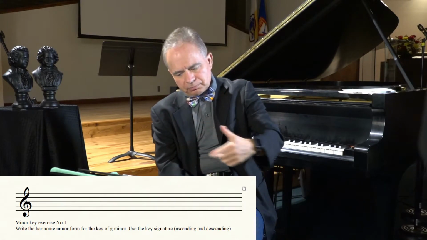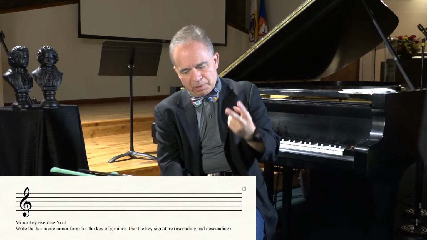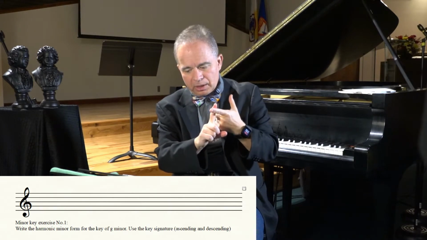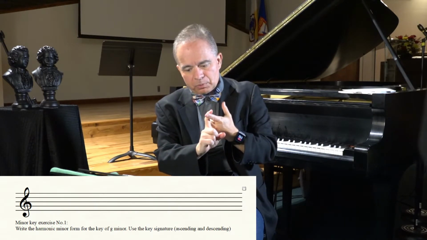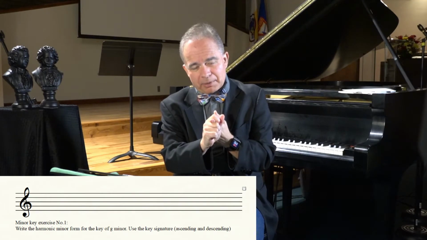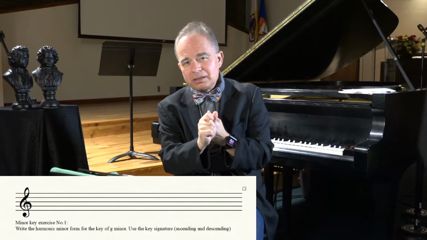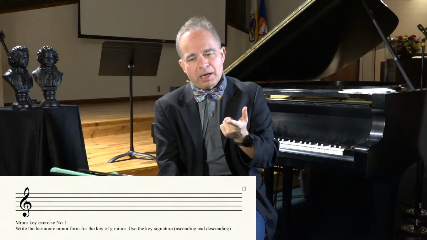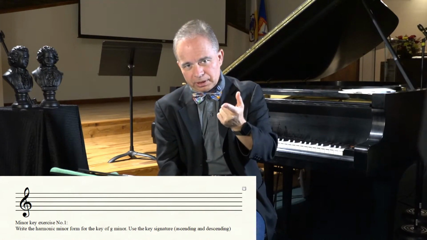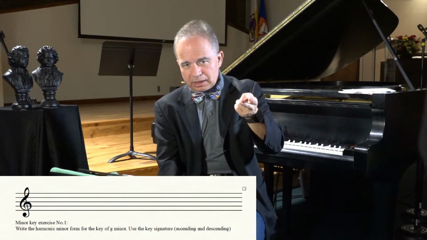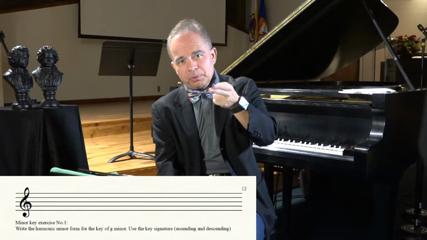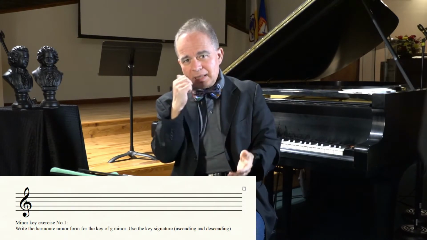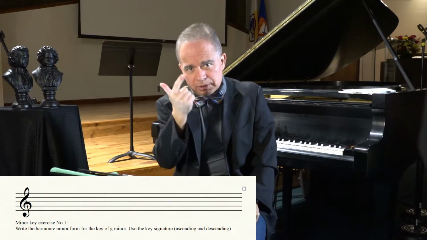So let's string the pitches right now. Remember, we have 2 flats in the key signature, B flat and E flat, so those are constants, right? And we need to find the harmonic minor. The harmonic minor adds the leading tone, the raised 7th degree. What's the raised 7th degree in G minor? It's F sharp, right? So we have 2 flats in the key signature plus F sharp, which is our leading tone. So G, A, B flat, C, D, E flat, F sharp, G.